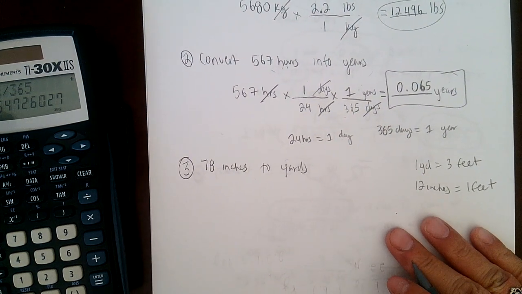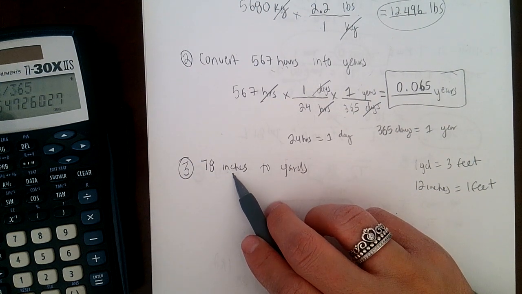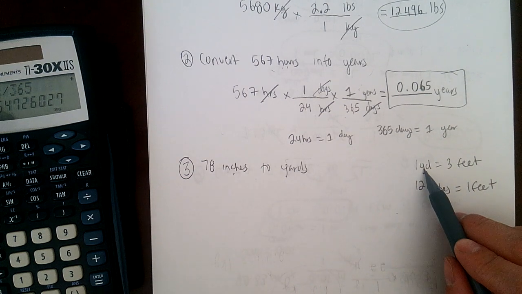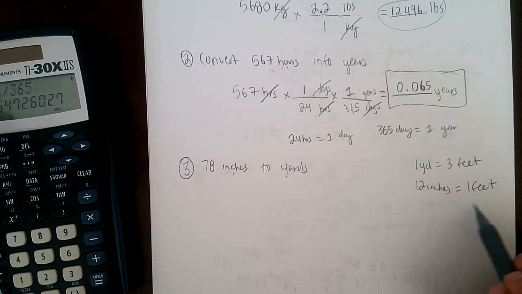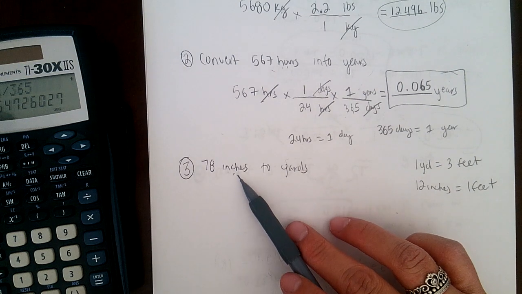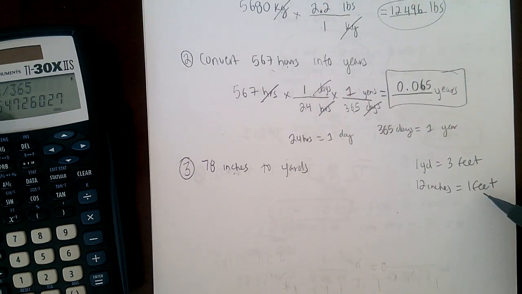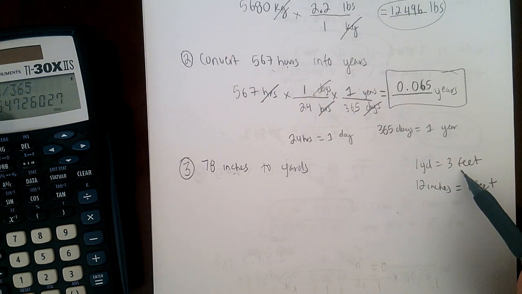Okay, so what does that mean? It means that the inches I can convert to feet first, and then from feet I can convert to yards. You've got to try to make the connection there. The best way to understand this is that inches is a very small unit, feet is a bigger unit, and yards is the biggest unit, because there's 3 feet in 1 yard, and there's only 12 inches in 1 foot.